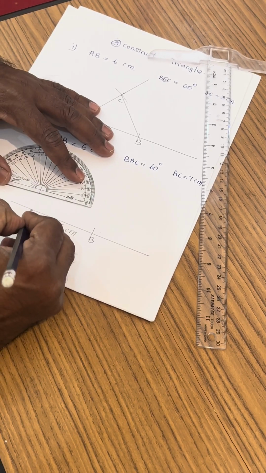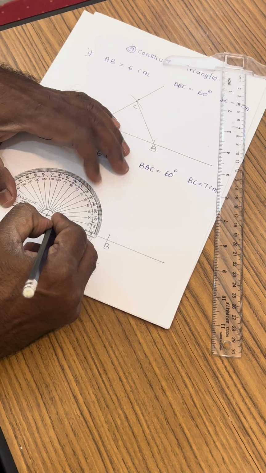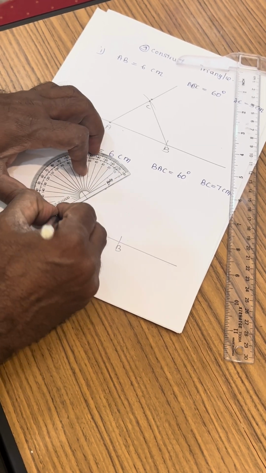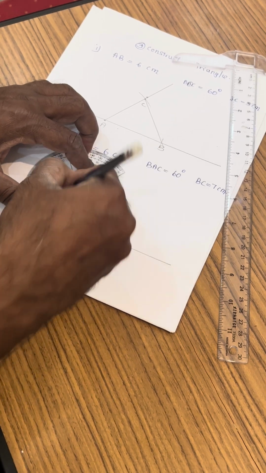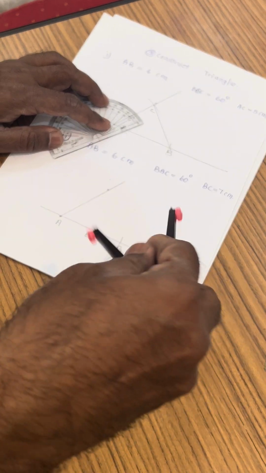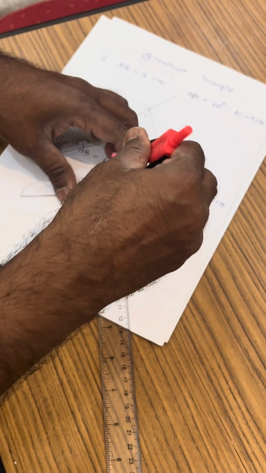This is A, 60 degree. BC is 7 centimeter. So you have to take 7 centimeter from here.